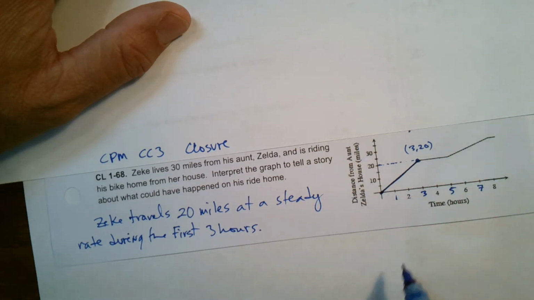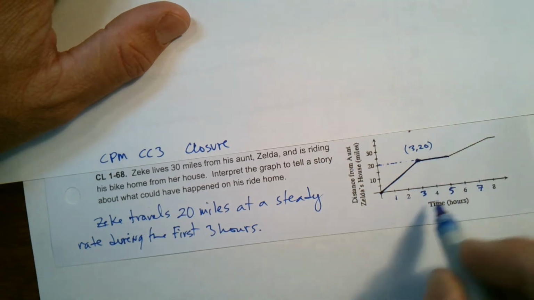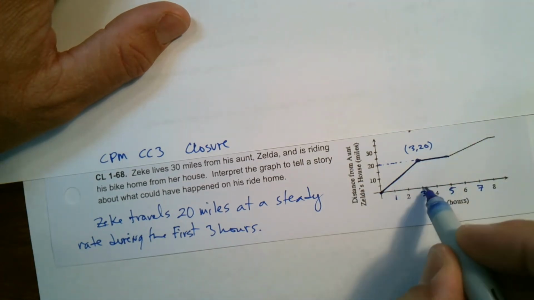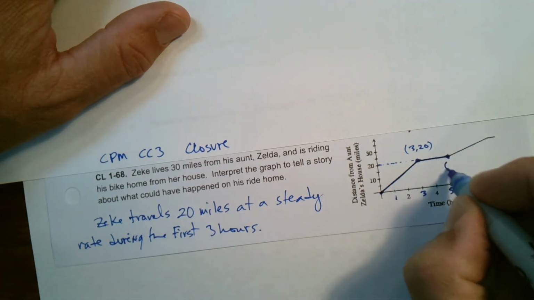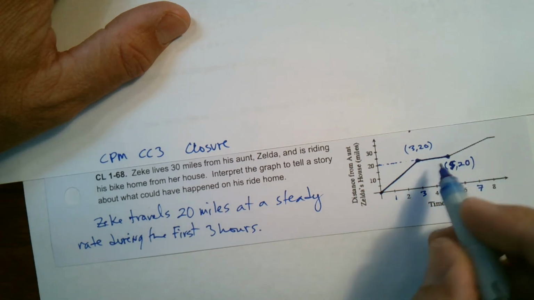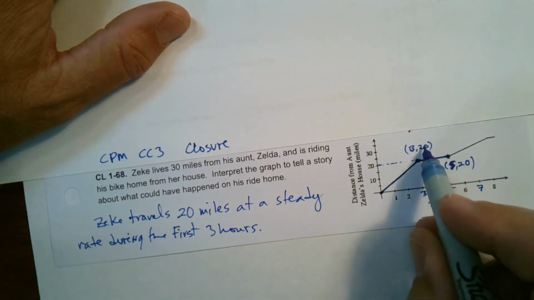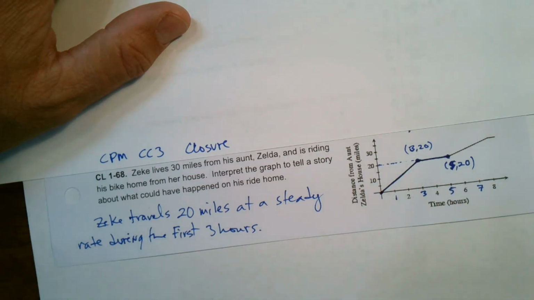And then we see what happens. You notice time keeps on ticking. This point here is at 3, and this point here looks like it's at (5, 20). From 3 to 5 is 2 hours, so for 2 hours, he stayed at the same distance.